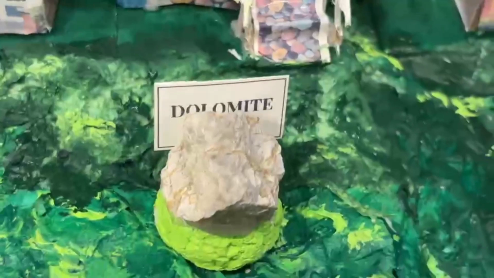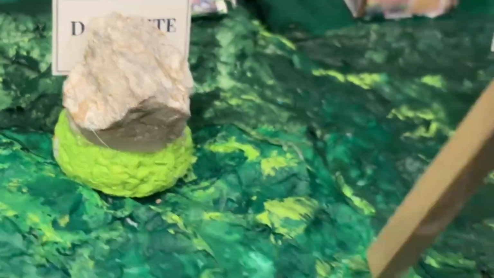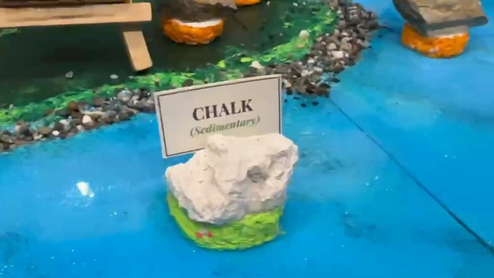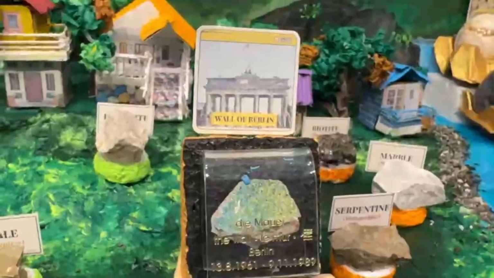King explains that dolomite rock is also called dolostone and dolomite rock, which is a sedimentary rock composed primarily of the mineral dolomite. Chalk rock. Geology science describes chalk rock as finely ground and purified chalk is known as whiting.